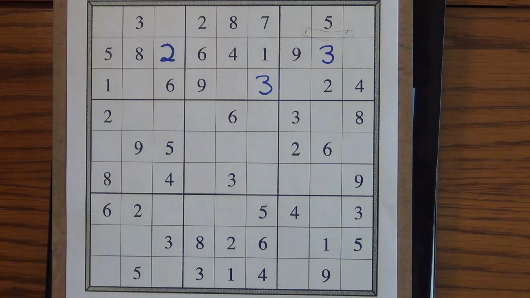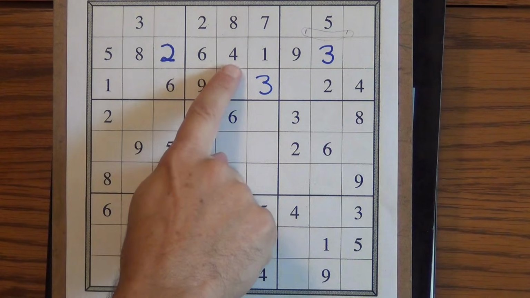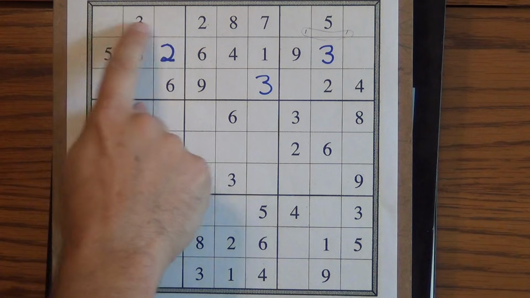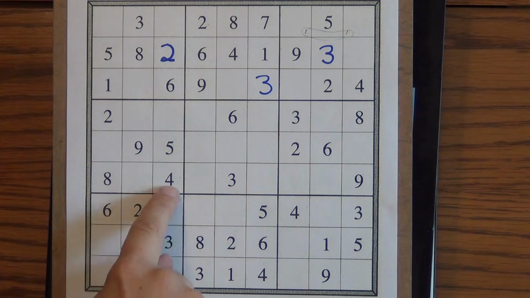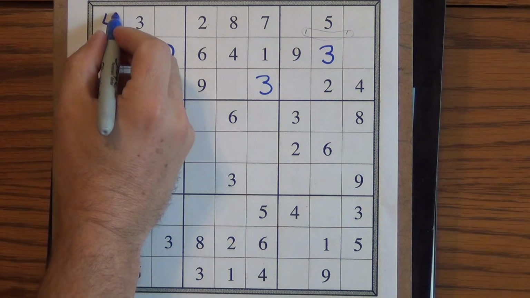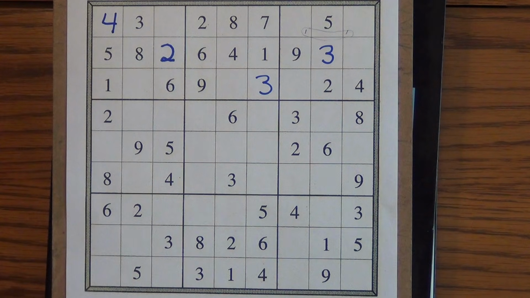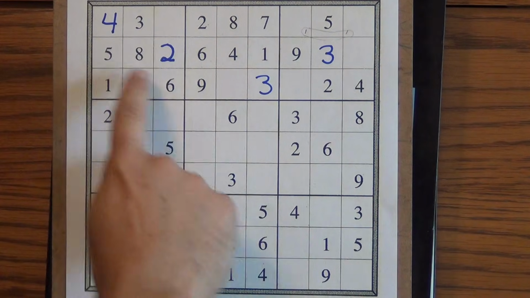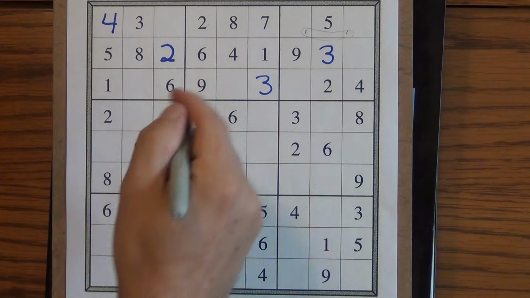Now with 4's, there's a 4 on the bottom, 4 in the middle, one of these two has to be a 4. This is a 4, so I know that this corner one is a 4. 5, we have top, middle, so this bottom has to be a 5.